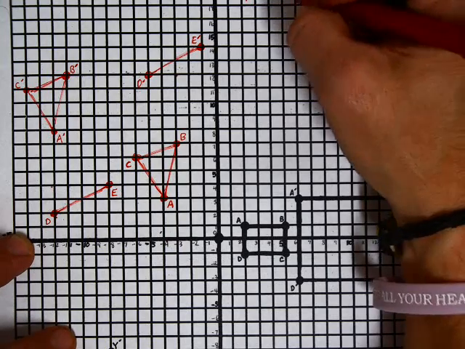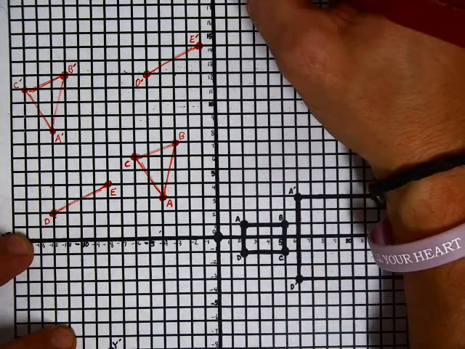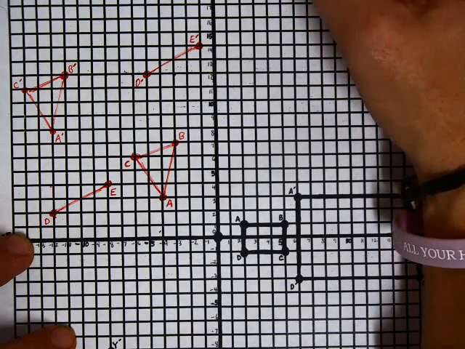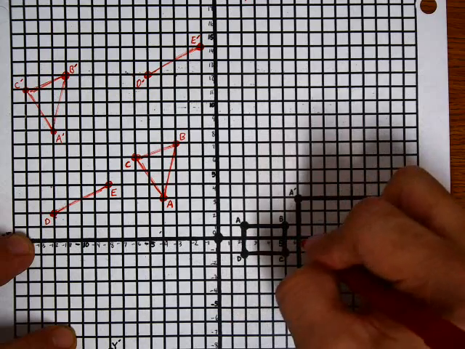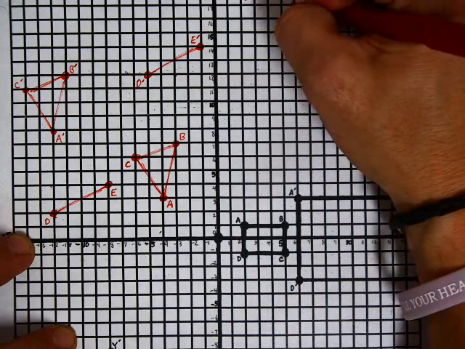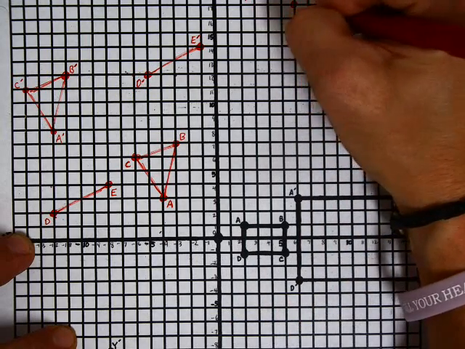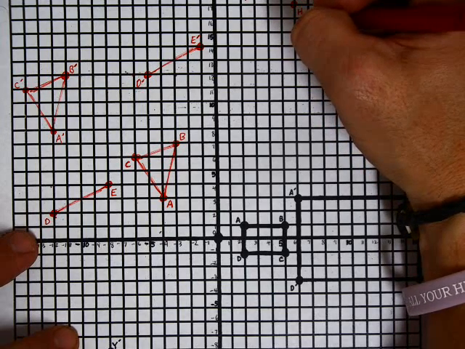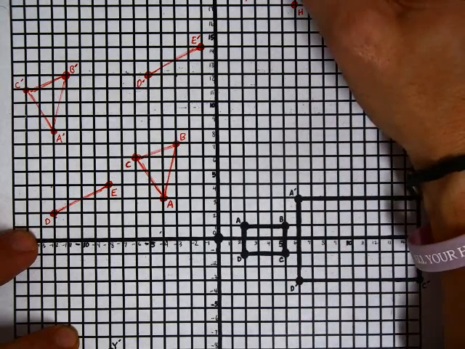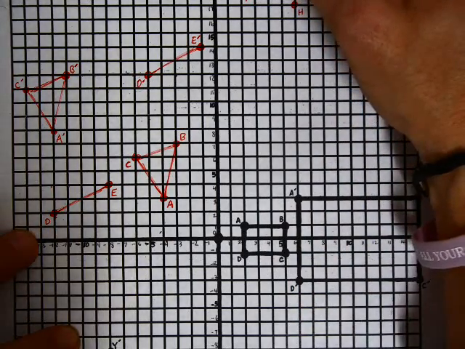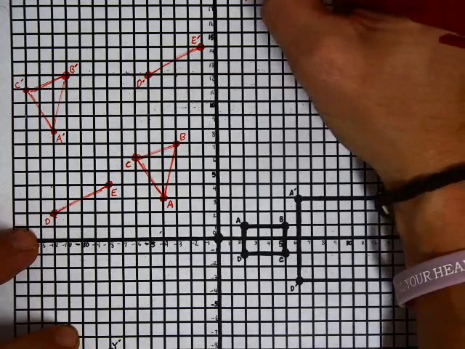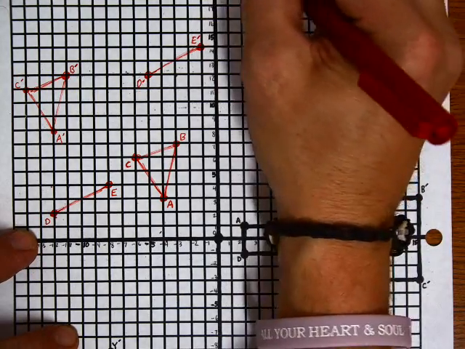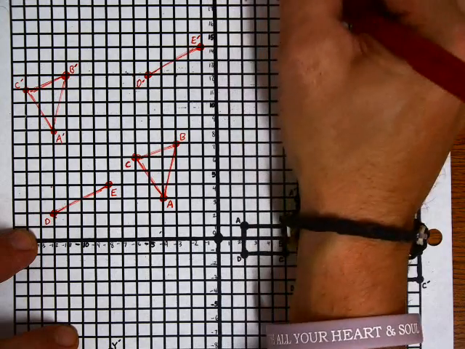Next is point G, which is located at 4, 20, which is up here. So that's point G. Point H is located at 6, 17, which is here. So that's point H. And then point I is at 7, 20. So 7 all the way up here to 20. And that's point I. So then you draw your lines that connect, and you see that you do have a quadrilateral.